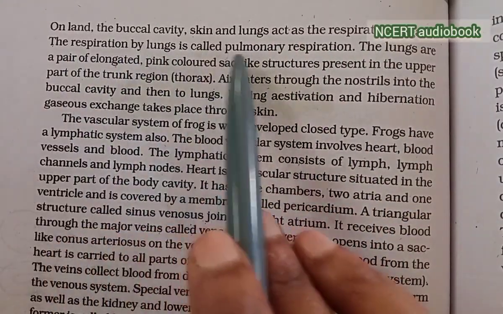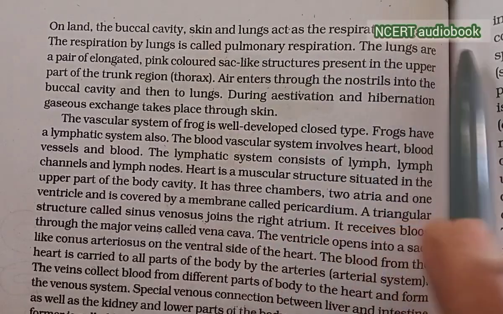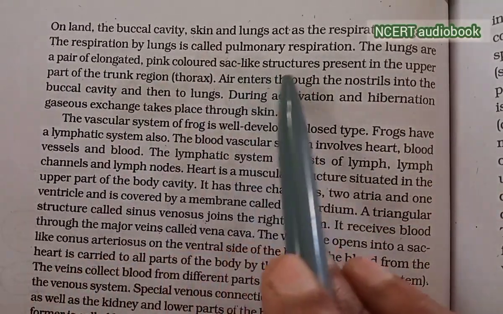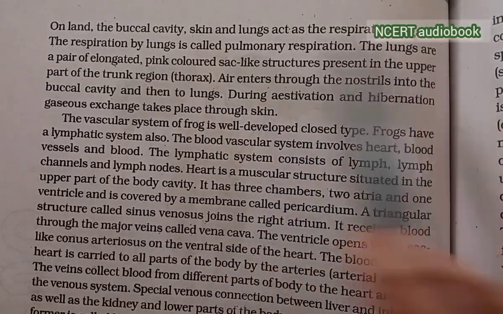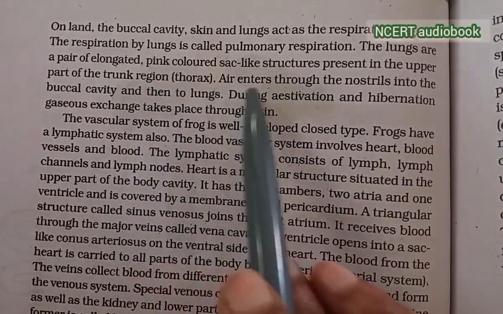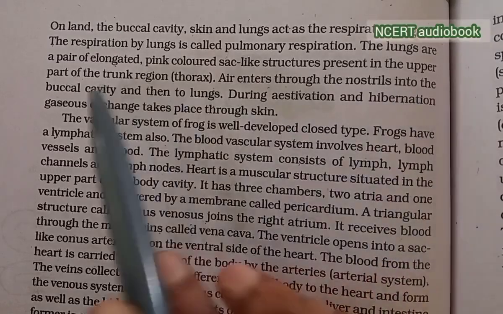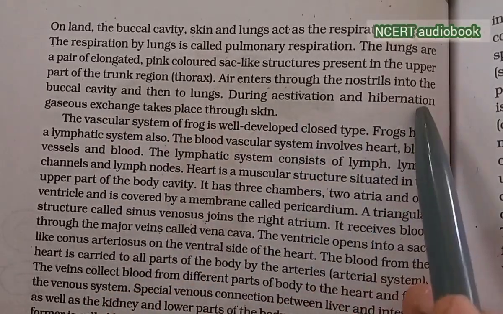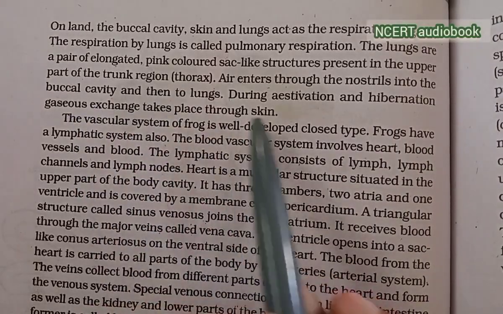Respiration by lungs is called pulmonary respiration. The lungs are a pair of elongated pink-colored sac-like structures present in the upper part of the trunk region. Air enters through the nostrils into the buccal cavity and then to the lungs. During estivation and hibernation, gaseous exchange takes place through the skin.